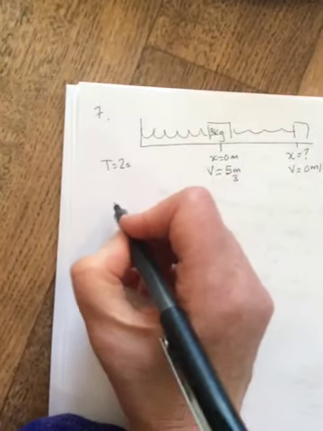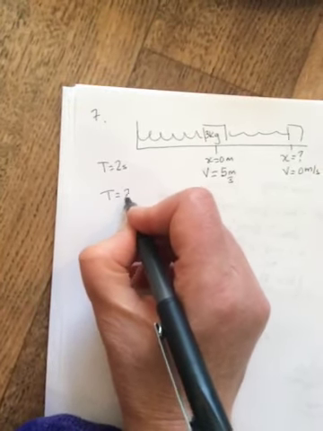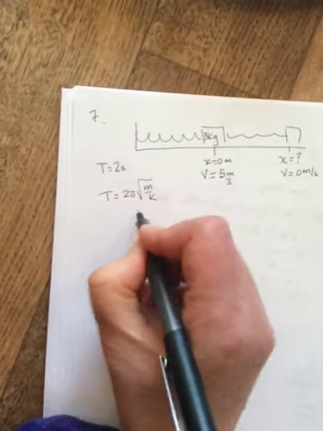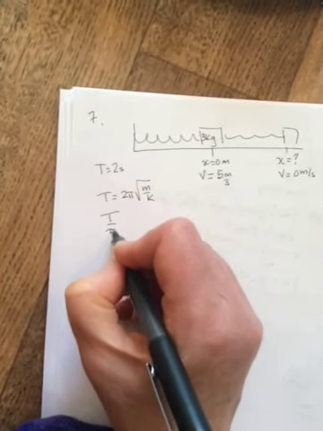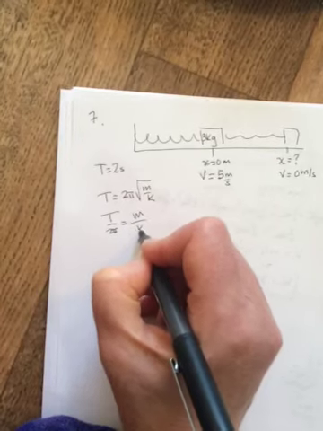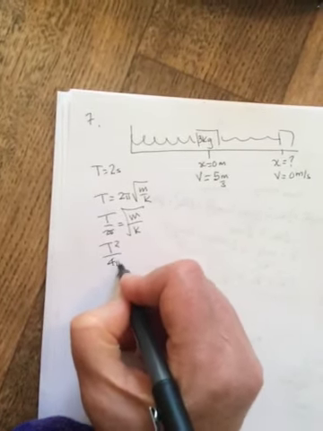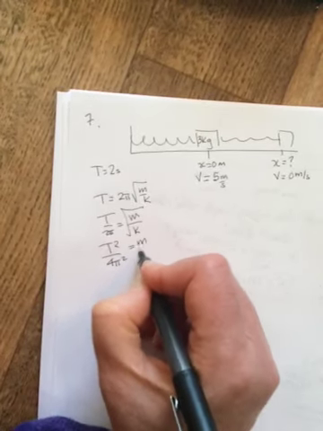Okay, so because we have T, we can do T equals 2π root m over k, and we can find our k. Divide both sides by 2π. Square both sides, so T squared over 4π squared equals m over k.